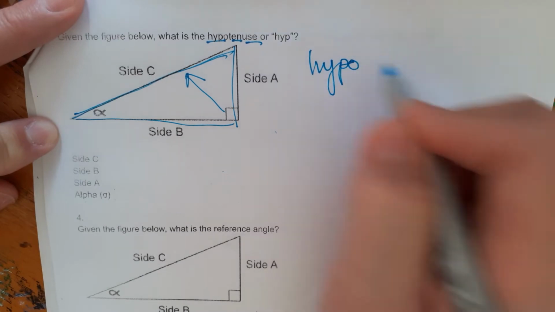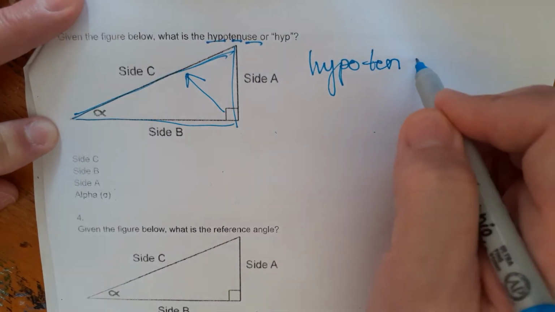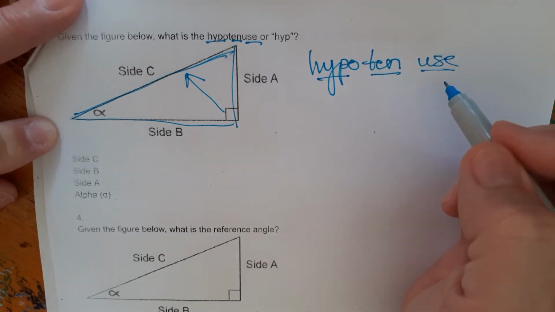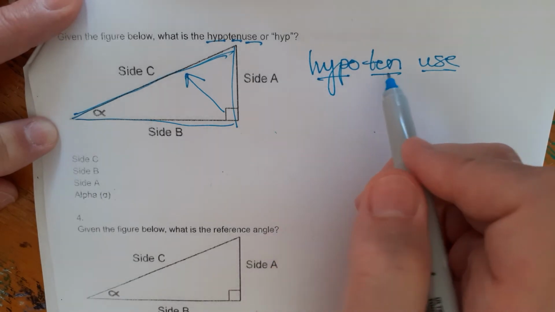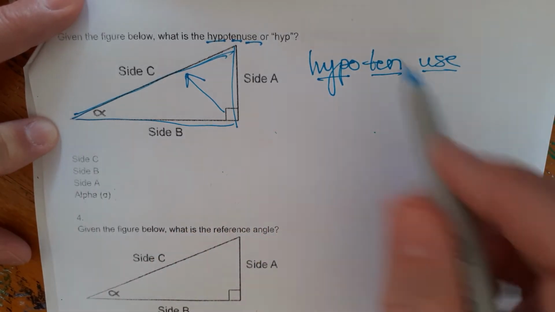If you want to spell this word, and I do this every time I spell it, I do hypo, I do 10, and I do use. 3 words that together I can now spell the word hypotenuse. Now you're going to spell it hypo, 10, use, but you're going to pronounce it smoothly, hypotenuse. Okay, that's side C.